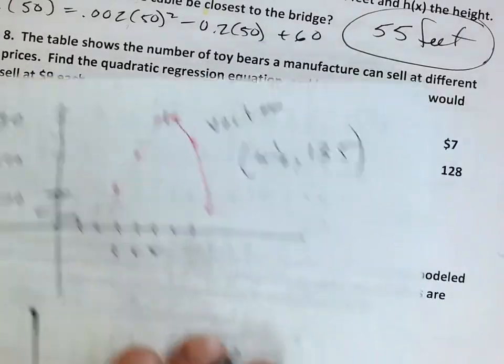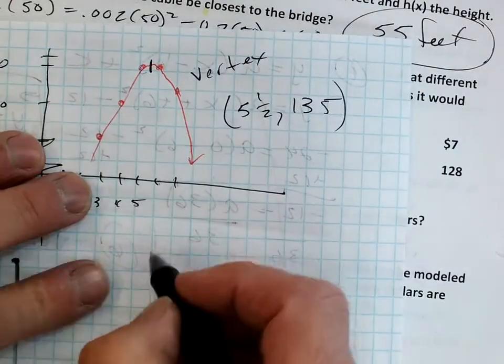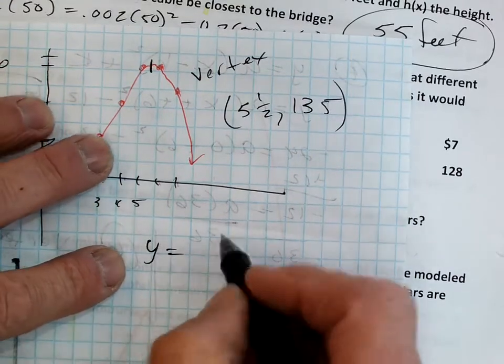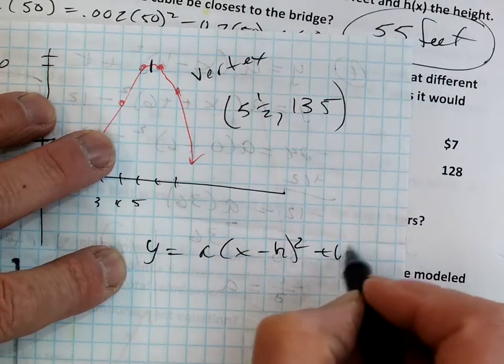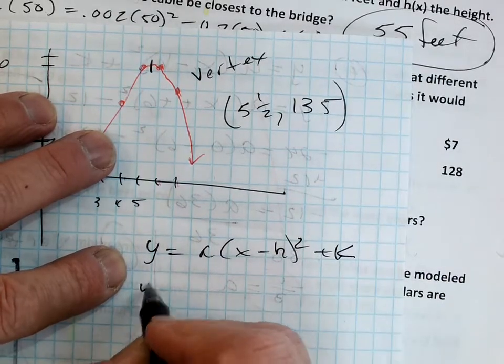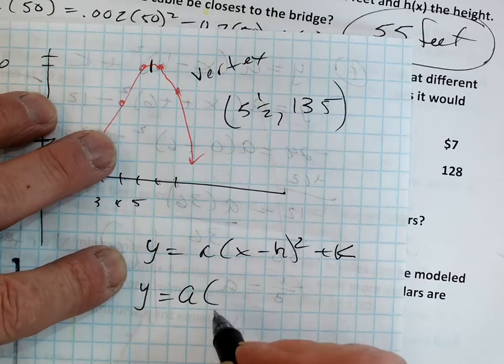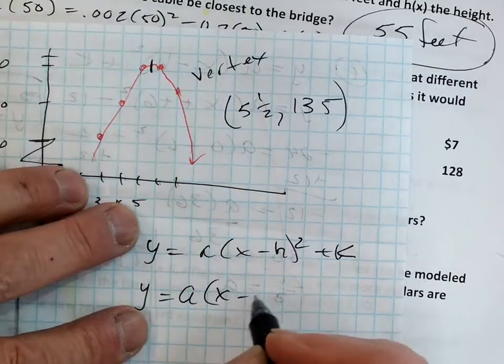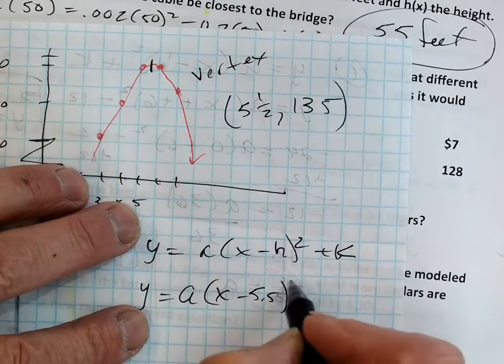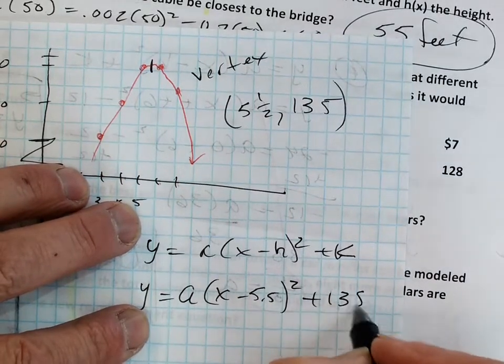So here's what I'm going to do. We're going to take vertex form. y equals a times x minus h squared plus k. We're going to go y equals a times, I'll put in the 5.5, x minus 5.5 squared plus 135. Okay, how am I doing?